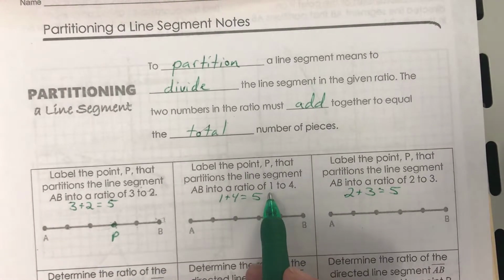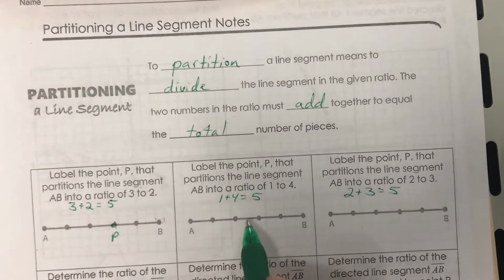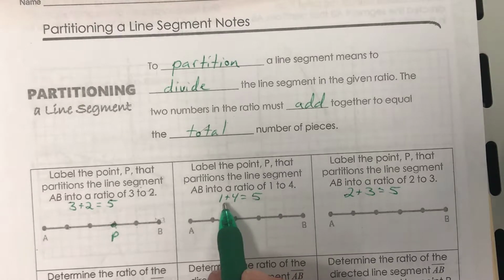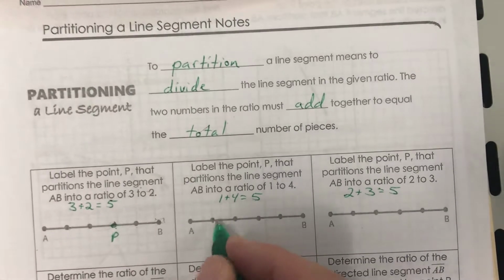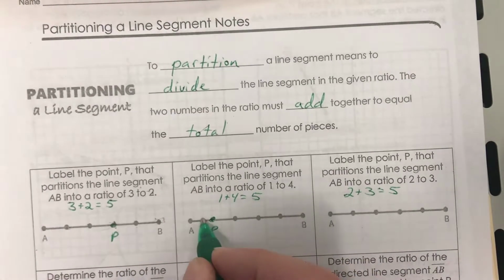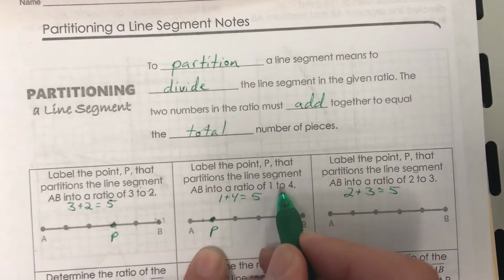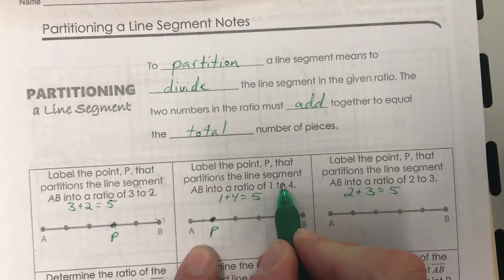Okay, so here we want a ratio of 1 to 4. It's the same total, 5. Same total there, 5. This time we want 1 segment on the left side of P and 4 on the right. So we're going to put it right here. So P, there's 1 on the left side, and 1, 2, 3, 4 on the right. Think of point B as being where the 2 is.